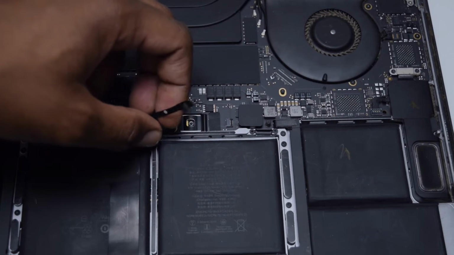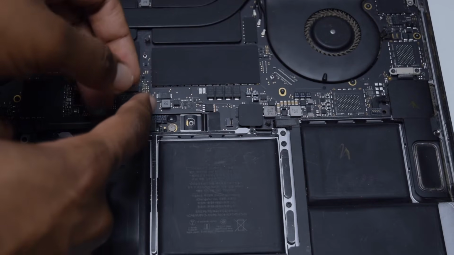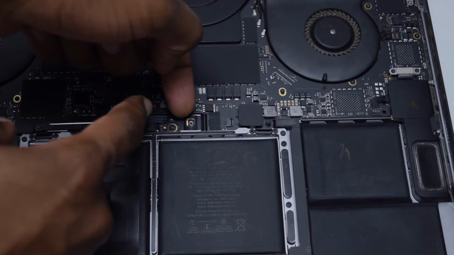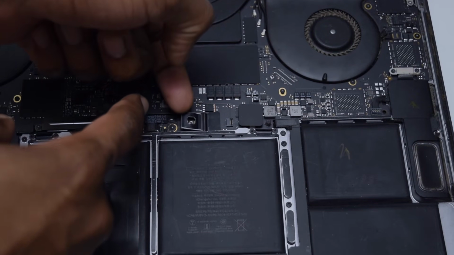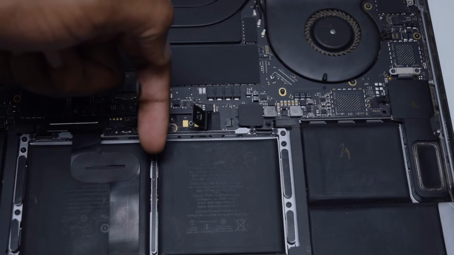Now, in order to disconnect this, it's very easy. All you need to do is the following. You just need to put your finger, your nail, in here and bring up this little connector here.